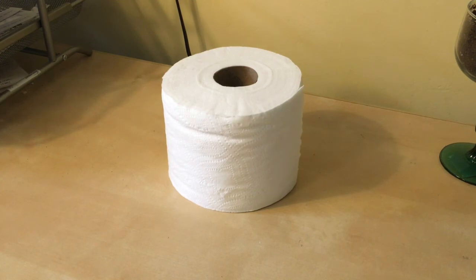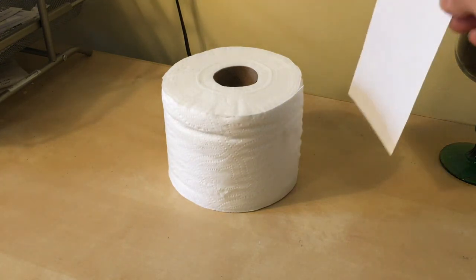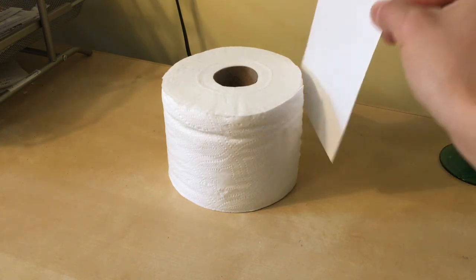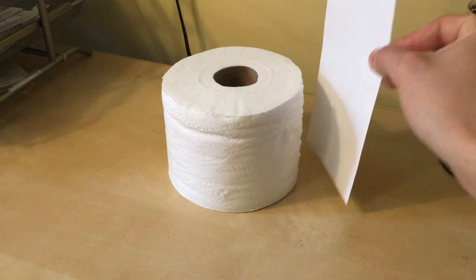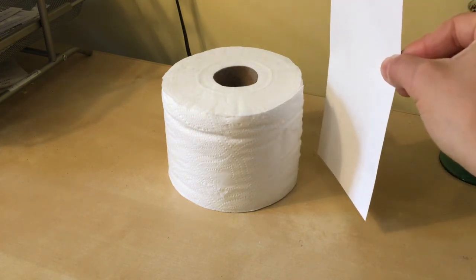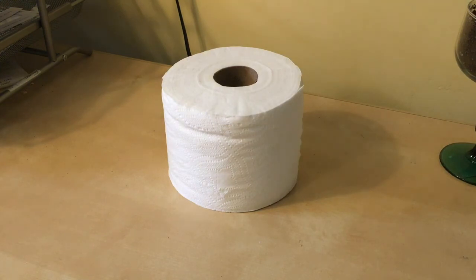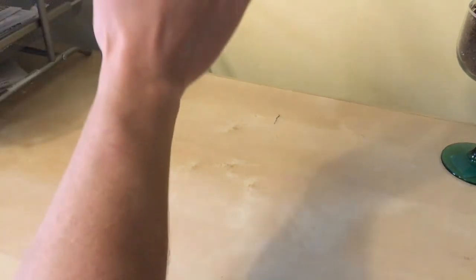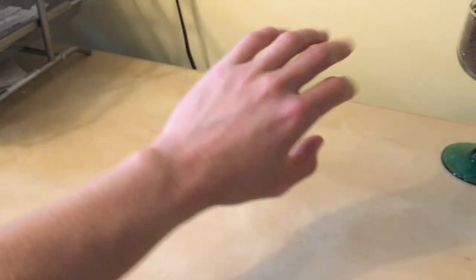And the same phenomenon applies when I bring in this envelope. You see there's a lot more reflected light. When I take it away, it disappears to a very subtle reflected light. And then actually we'll just look at my arm.